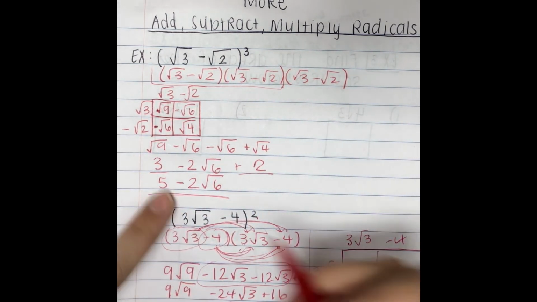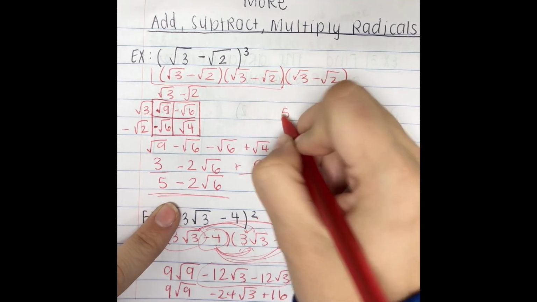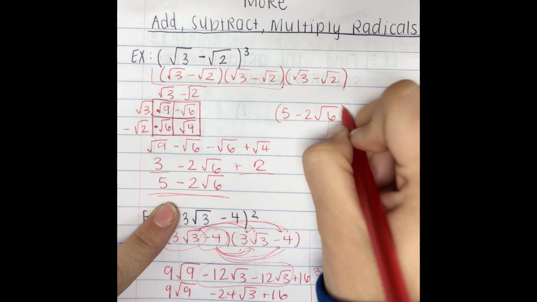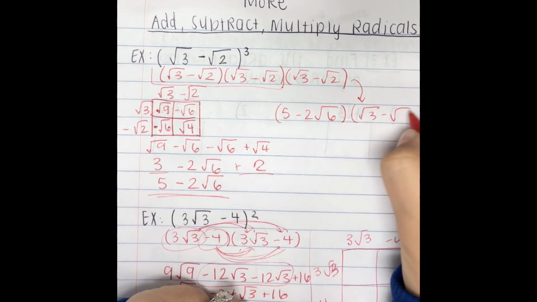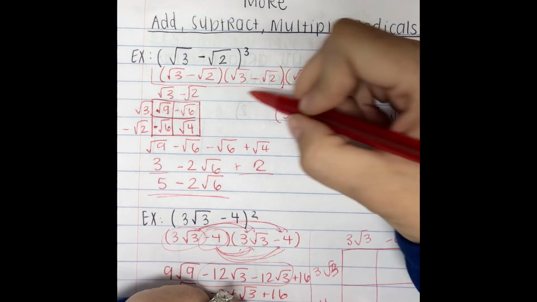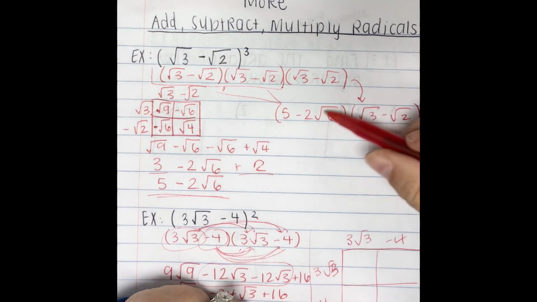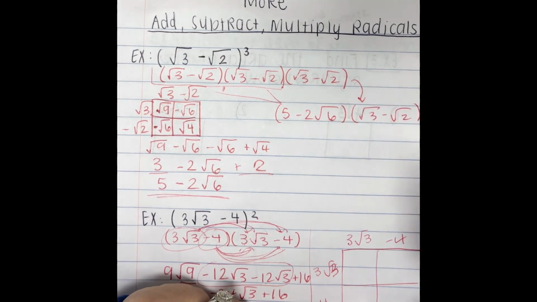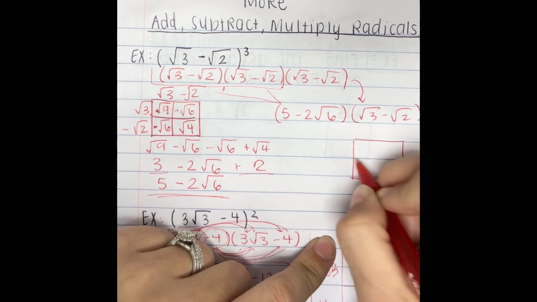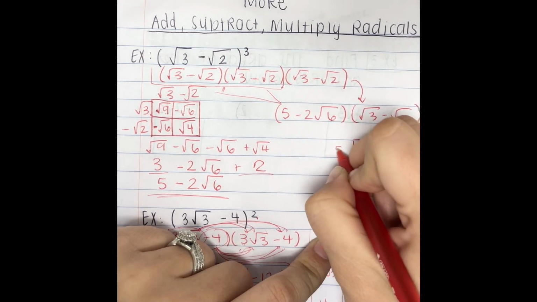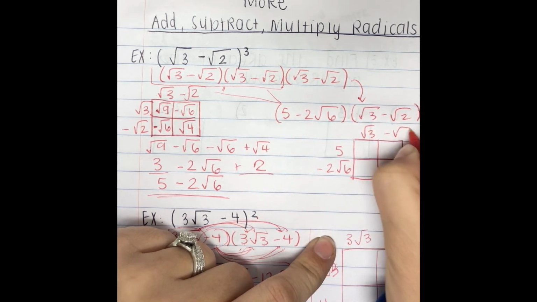Okay. Now we're going to take this answer and multiply it by our third one. So we have 5 minus 2 square root of 6, and then we're bringing this one down: square root of 3 minus square root of 2. Okay? Because these two, when multiplied together, equal this. Right? So now we have to take this answer and multiply it by our third one. So I'm going to make another box. So I have 5 minus 2 square root of 6 and square root of 3 minus square root of 2.